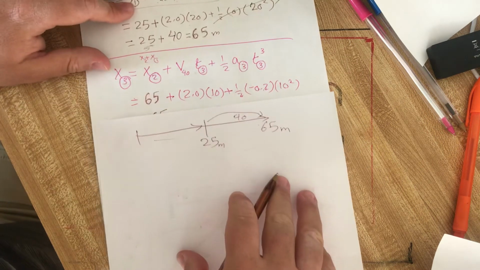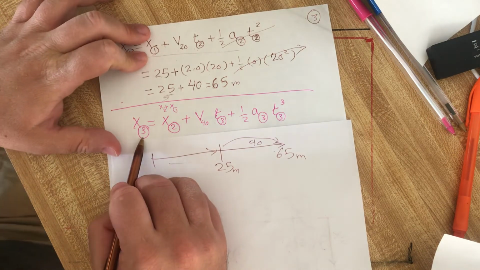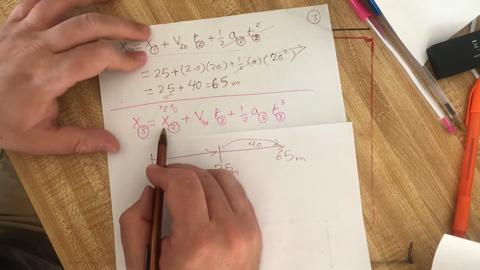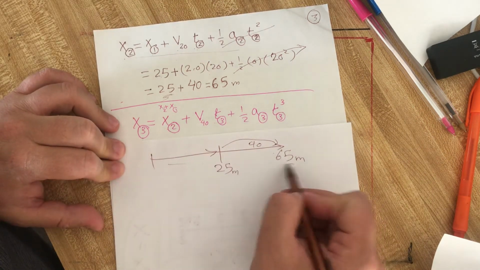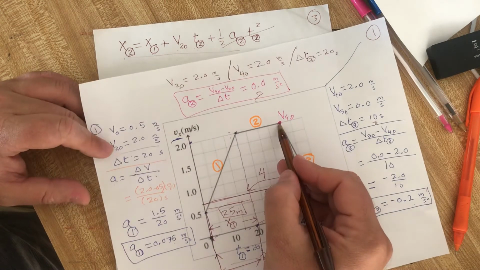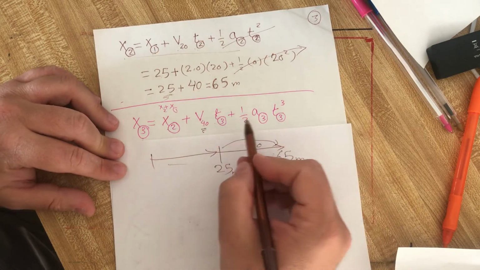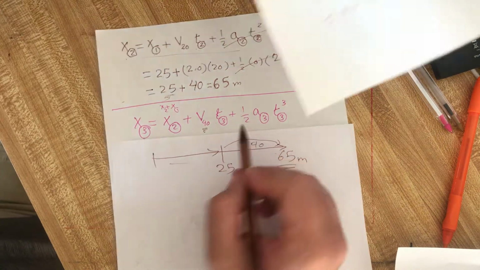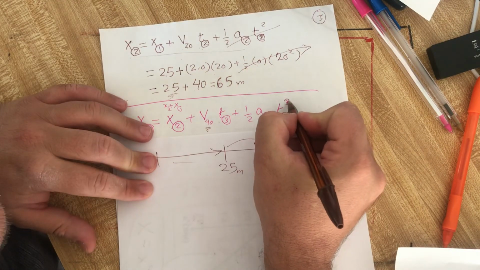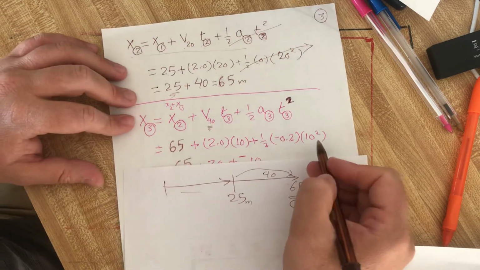For the third stage, I will use the same equation, and this is x final, which is x3, the total displacement, which is equal to x2, which is 65, plus v at 40. This is v40, which is v initial for the third stage, multiplied by the time, which is 10 seconds, plus half acceleration, which is negative 0.2, multiplied by time squared, not cubed, squared.